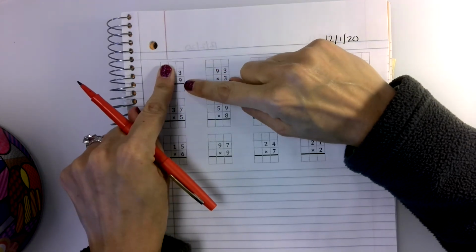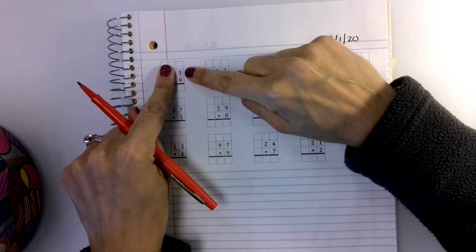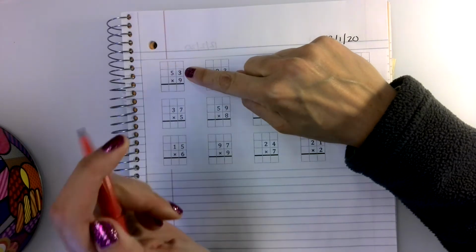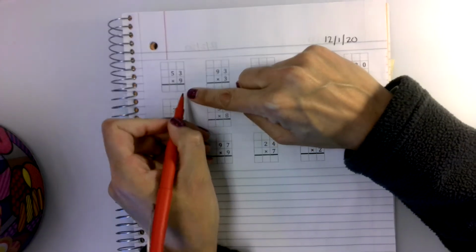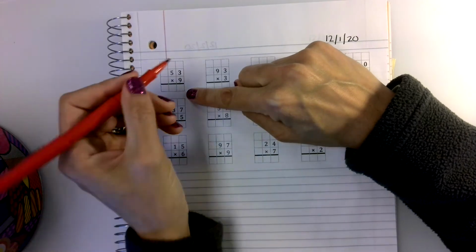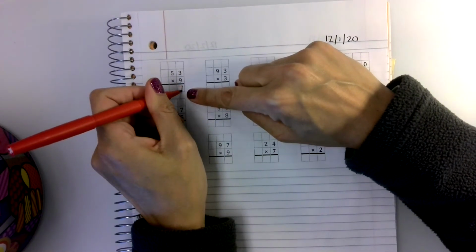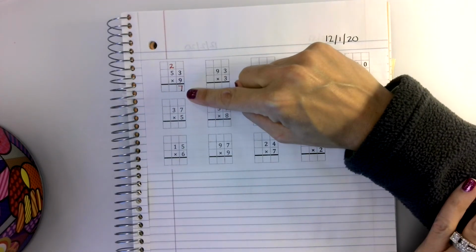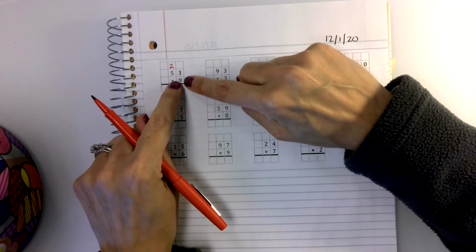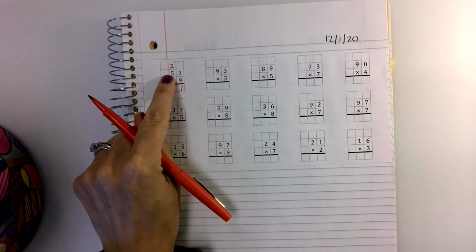So what is 9 times 3? 9 times 3 is 27. So just like when you're adding and subtracting, I cannot write 27 right here. We would write down the 7 and carry the 2, just like when you're adding. So now you're going to do 9 times 5.